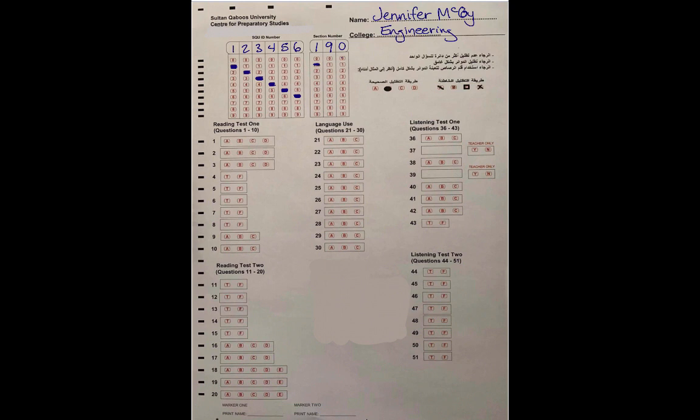So under the 1, I will fill out the 1. Under the 9, and the 0. I need to make sure it's filled out completely so the computer can read it. If I don't do it completely and it looks just something like this, then maybe the computer will not read it correctly and I will not get credit for that answer or for who I am and what my section number is. You need to make sure the computer can read your answers well.